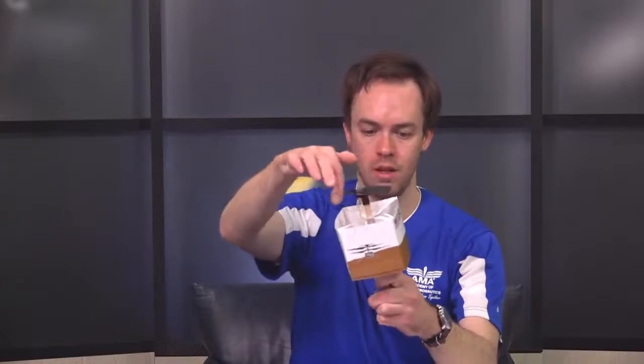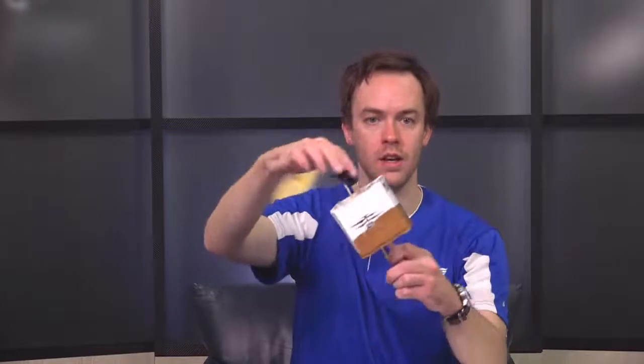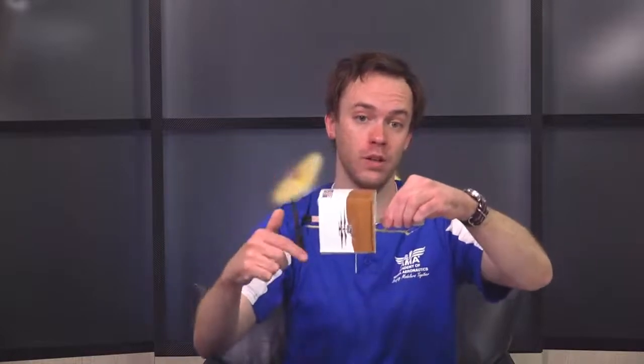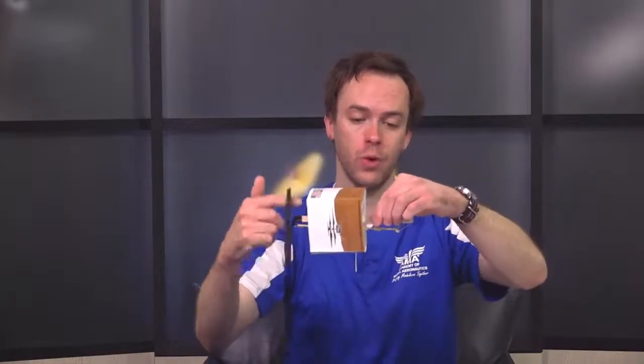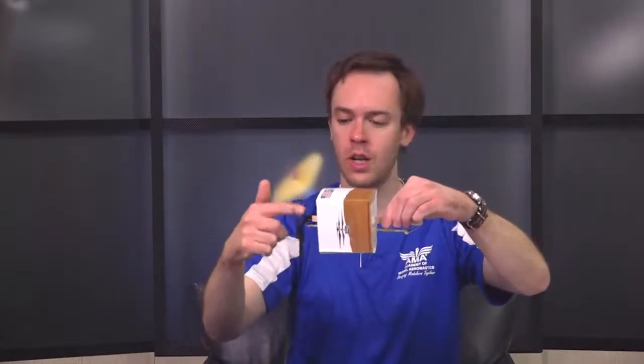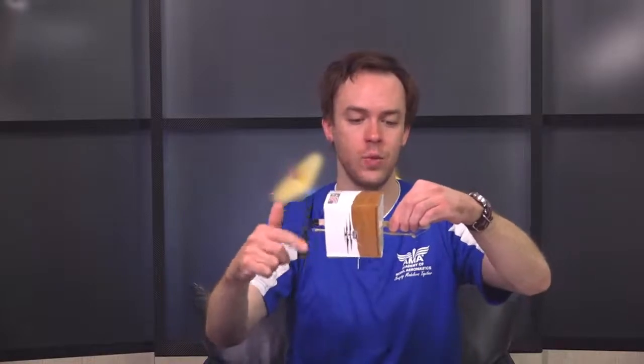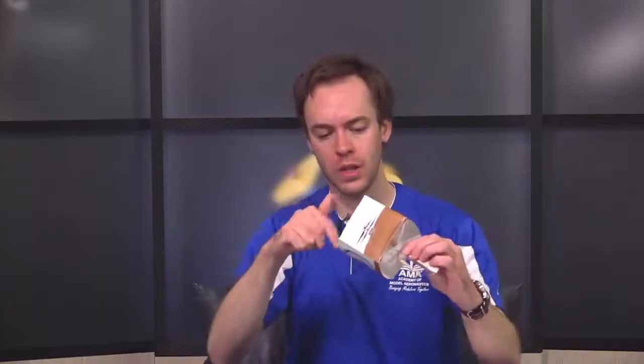There we go. Now, as you wind it up, you'll see that there are some knots forming in the rubber. A good rule of thumb, if you've never flown a model aircraft powered by a rubber band before, is that a good number of winds for a first test flight is when you have a full row of knots along the rubber.